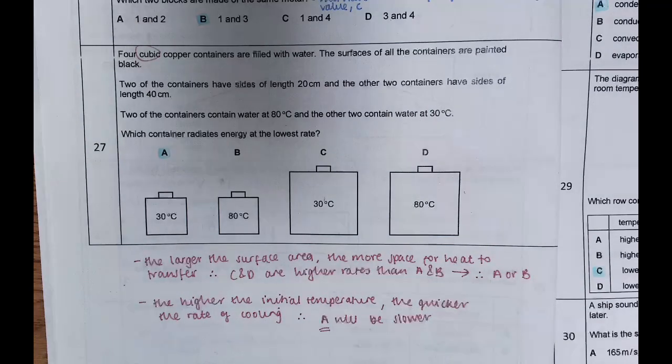Okay, so firstly, the larger the surface area, the more space there will be for heat to transfer. So C and D will be transferring at higher rates than A and B. And we want the lowest rate, so we know we're going to choose either A or B. We also hopefully remember from our cooling practicals with hot water that the cooling happens quicker at higher temperatures, and so we want to choose the lower temperature, so that would be A.